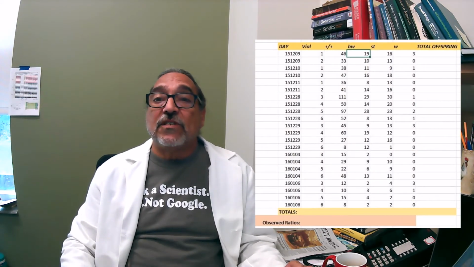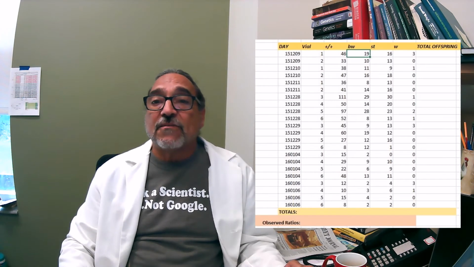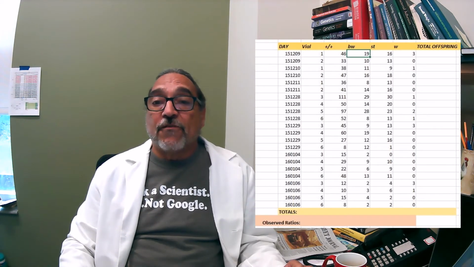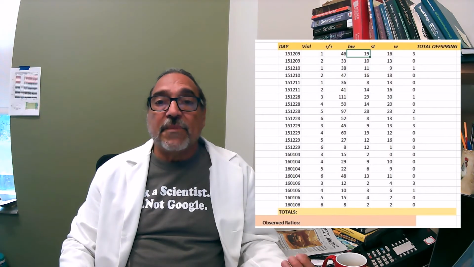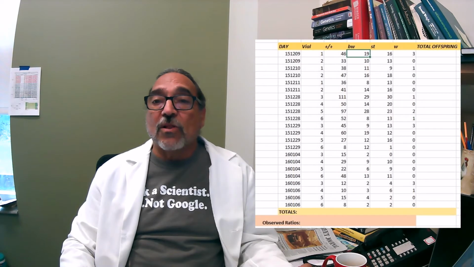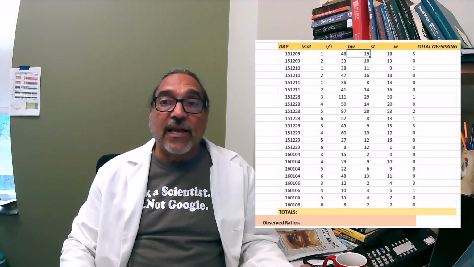So really fun stuff. You cannot do the crosses yourself, so what I've done is provide you with a spreadsheet. In the spreadsheet are a series of different hatches and different vials within a hatch indicating the number of wild types, meaning brick red eyes, brown-eyed, scarlet-eyed, and of course, white-eyed individuals.